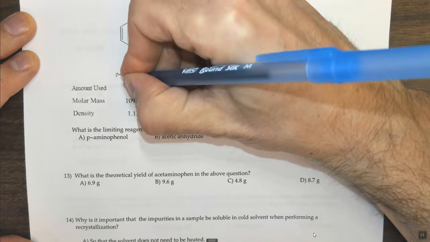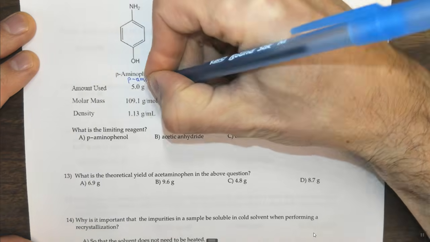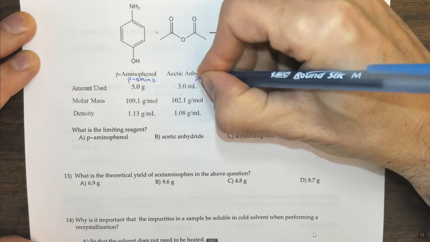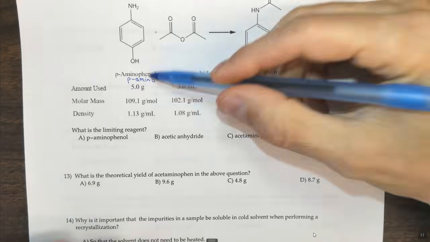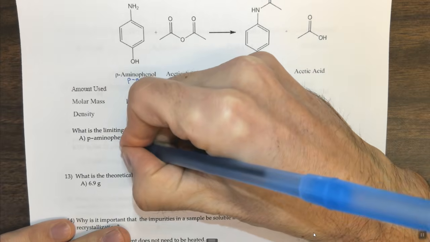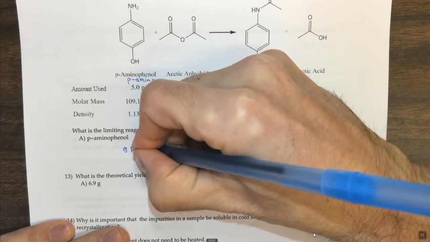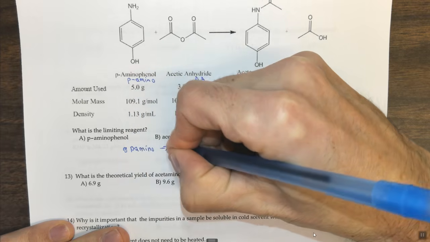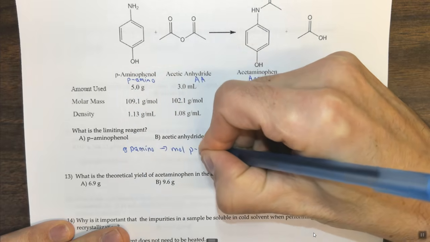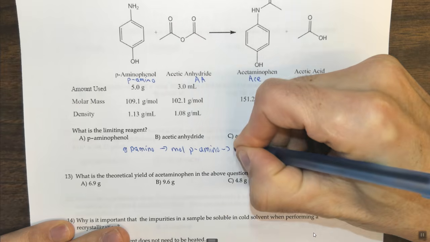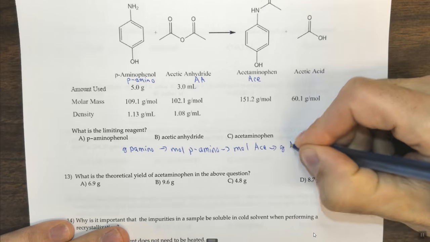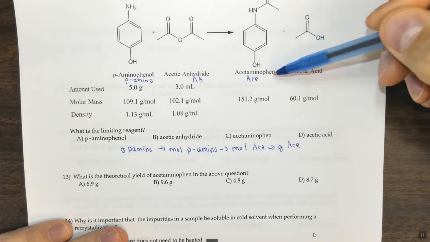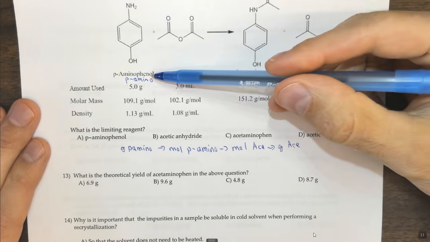So a couple things. In my stoichiometry, I'm going to call this p-amino, I'm going to call this AA, and I'm going to call this ACE, just so I don't have to write the whole word 6 times each. So I'm going to start with p-aminophenol. I want to convert from grams of p-aminophenol to moles of p-aminophenol to moles of acetaminophen, ACE, to grams of acetaminophen. So I want to find out how much acetaminophen I can make from all of my p-aminophenol.